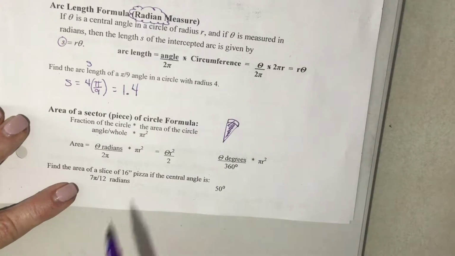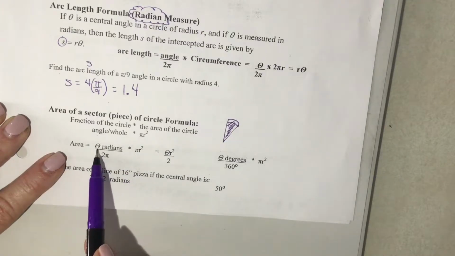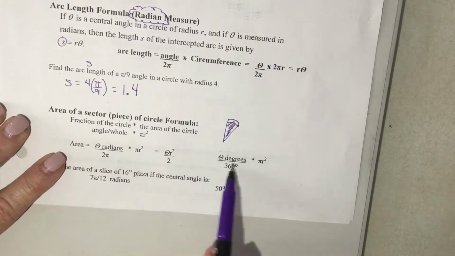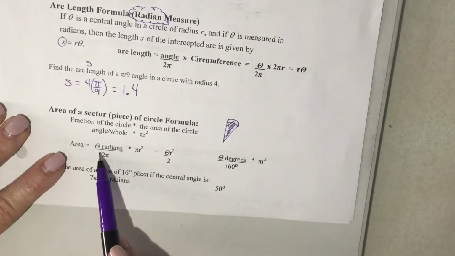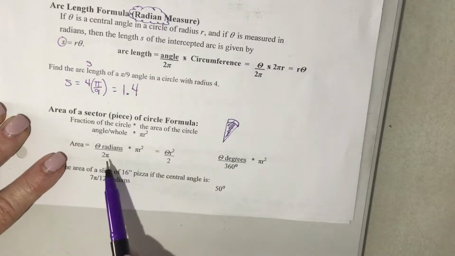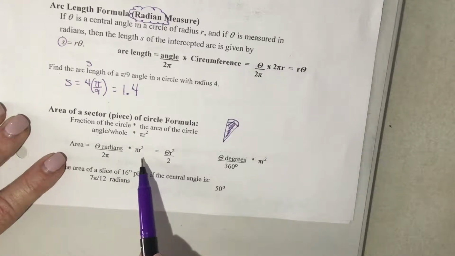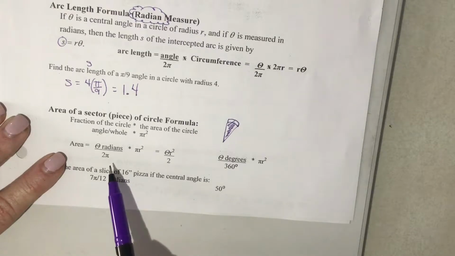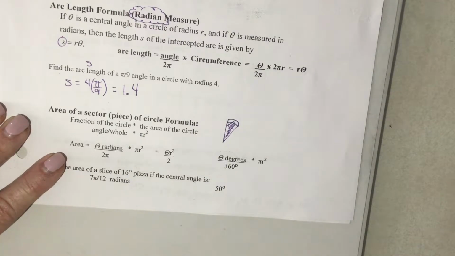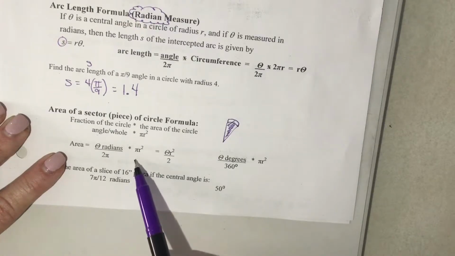Okay? So to find the area, I'm taking my angle, either in radians or degree measurement, over the whole. I still have my partial angle over my whole, but instead of multiplying by circumference, I'm multiplying by area. So the exact same principle is going on, but whether I'm looking for arc length or area depends upon whether I'm multiplying by circumference or by the area.